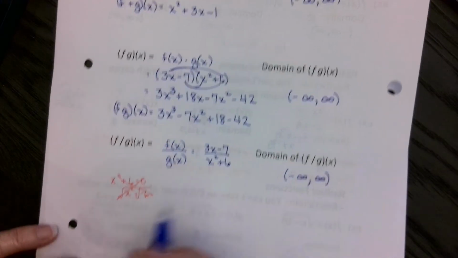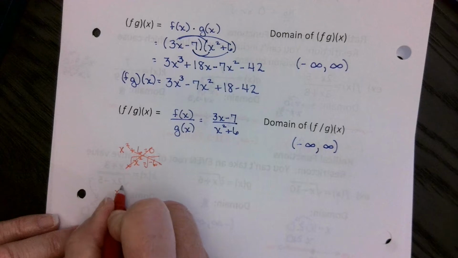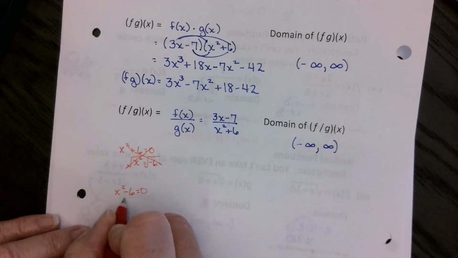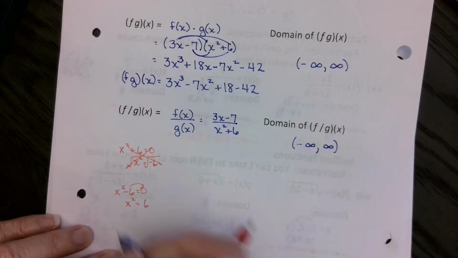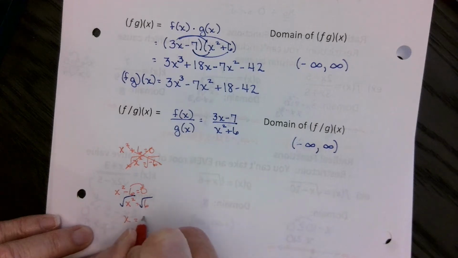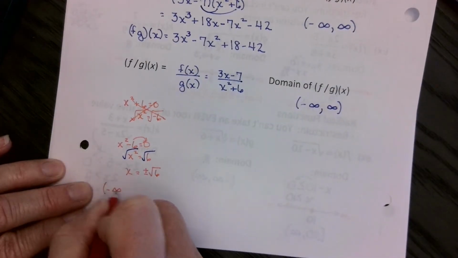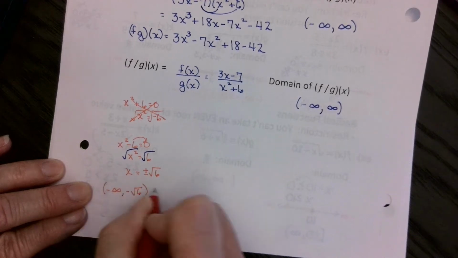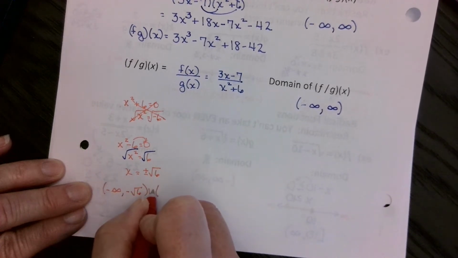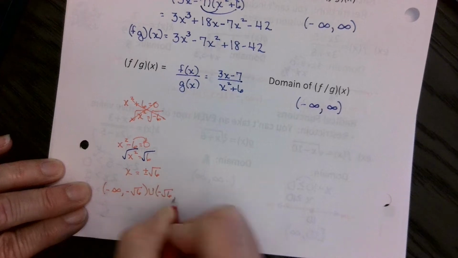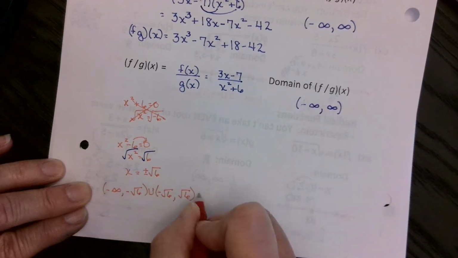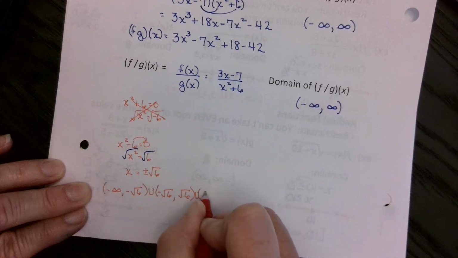Now, however, had this been a minus 6, it wasn't, but if it had been, we would have taken 6 to the other side and gotten x squared equals 6. Then we take the square root. Our answer would have been x is equal to positive and negative square root of 6. So it would have been negative infinity up to negative square root of 6, union negative square root of 6 to positive square root of 6, union square root of 6 to infinity.